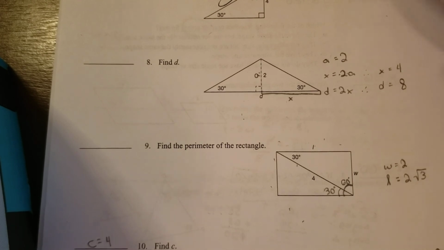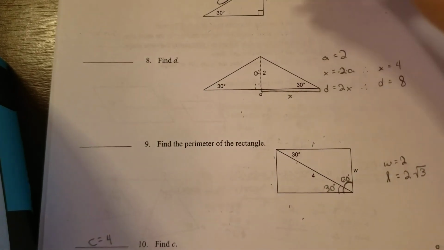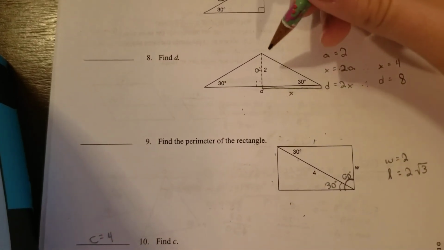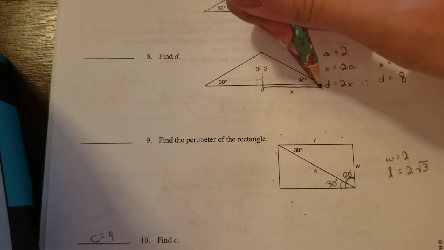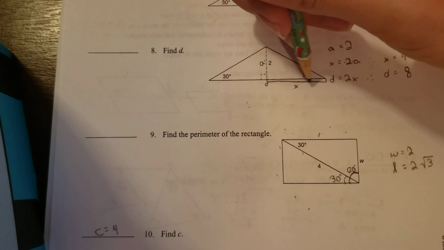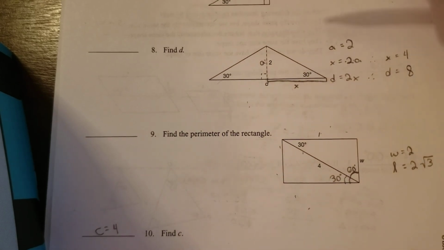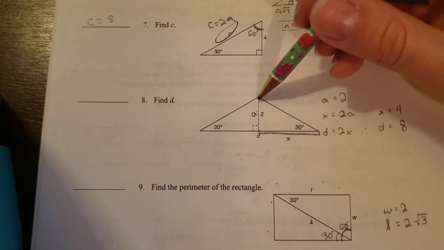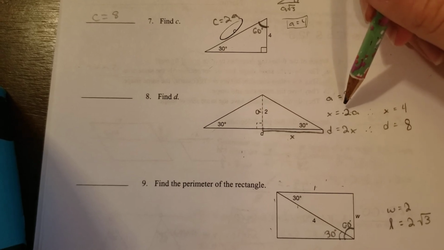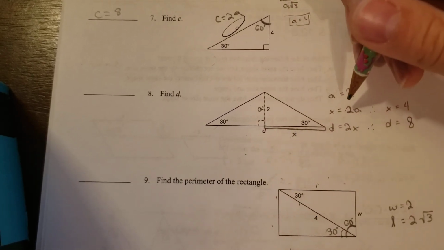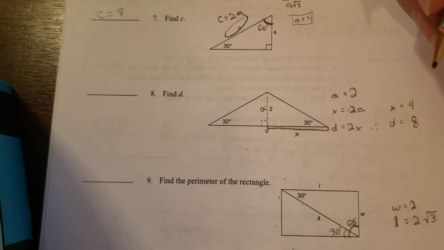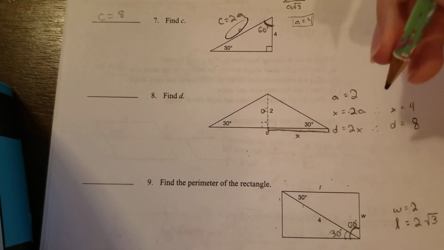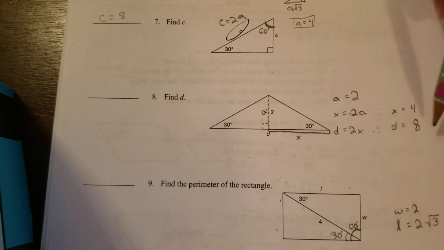Moving on for D. Okay, so find D. D is the whole length. So A is 2x. Looks like I already answered that for us.